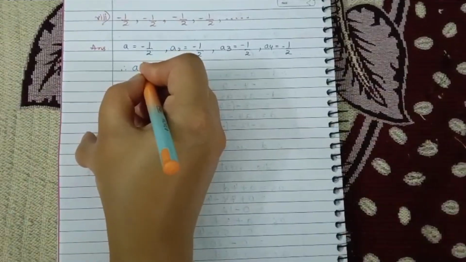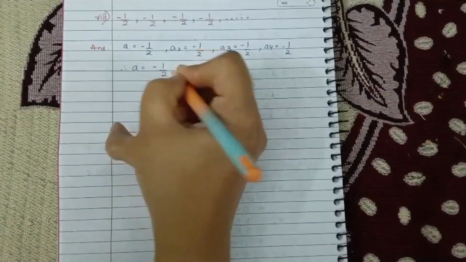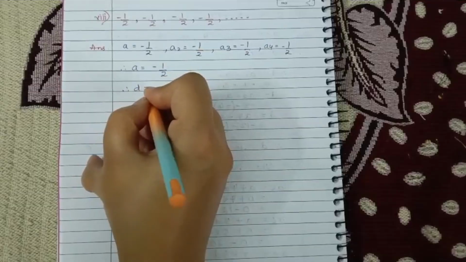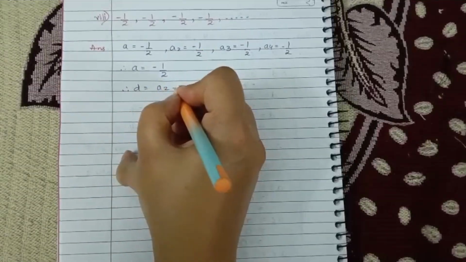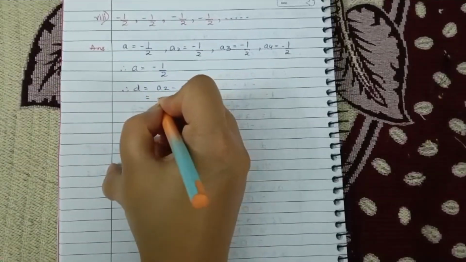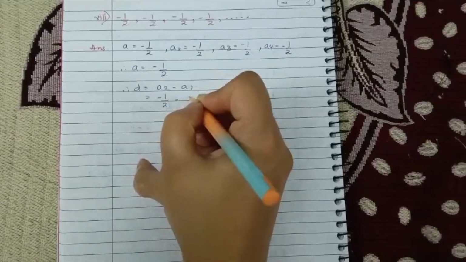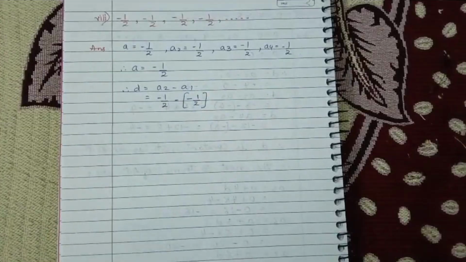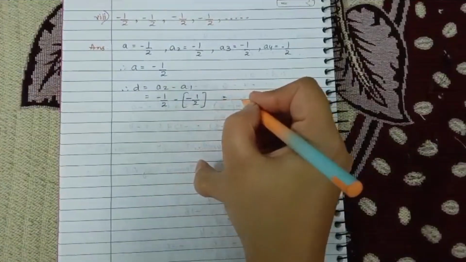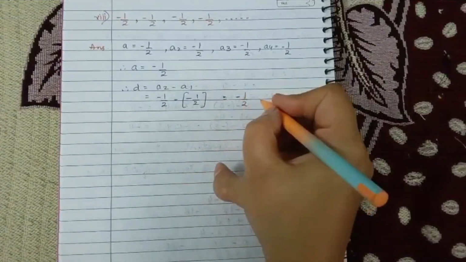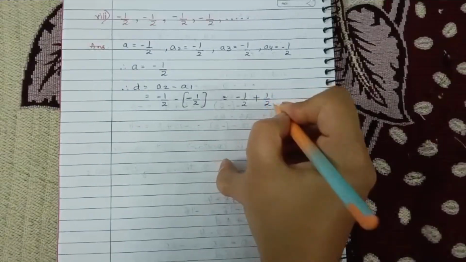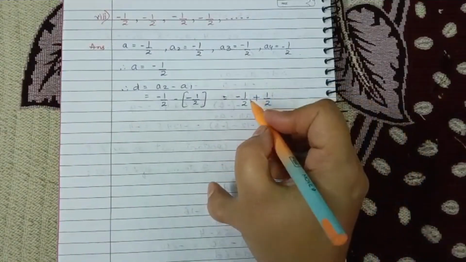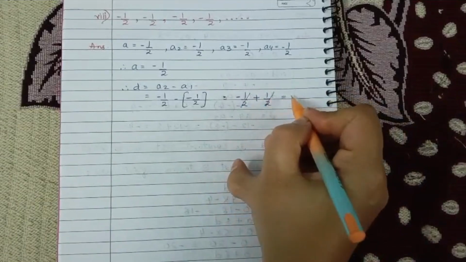Therefore, A is minus 1 by 2 and D, that is difference value, is A2 minus A1, minus 1 by 2 minus of minus 1 by 2. Okay, so it becomes minus 1 by 2, minus into minus is plus 1 by 2. This both get cancelled, so it becomes 0.